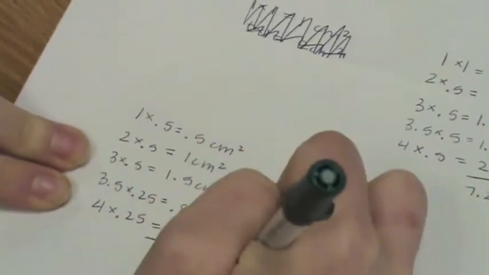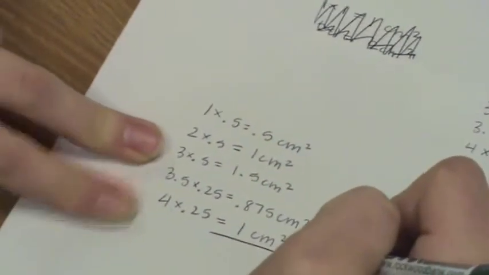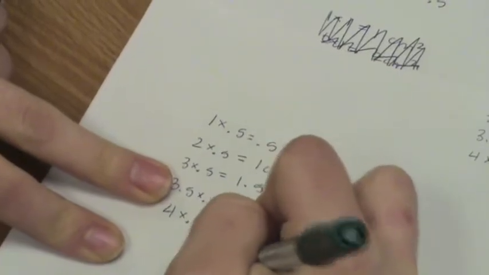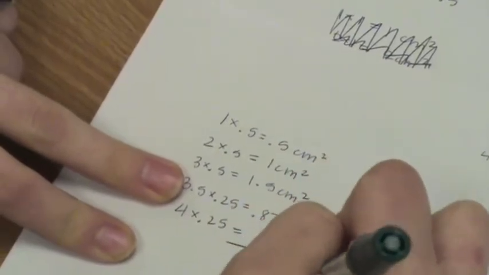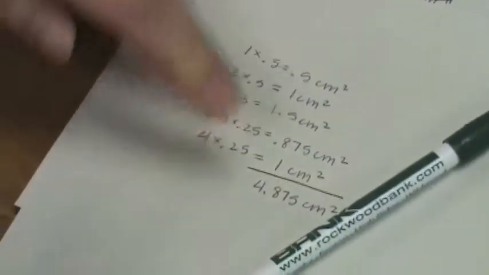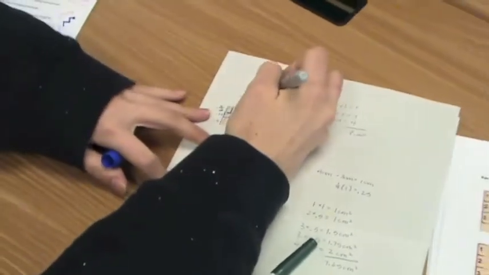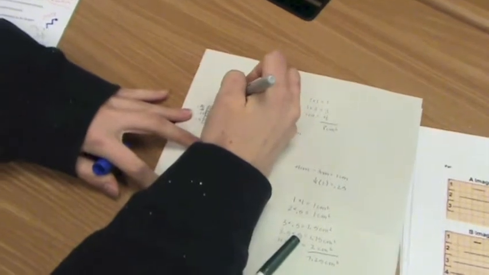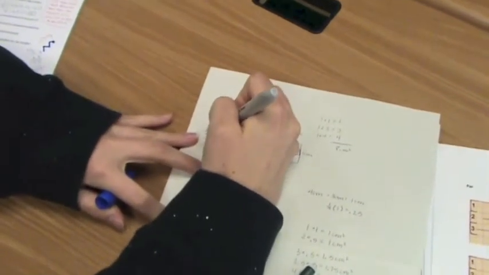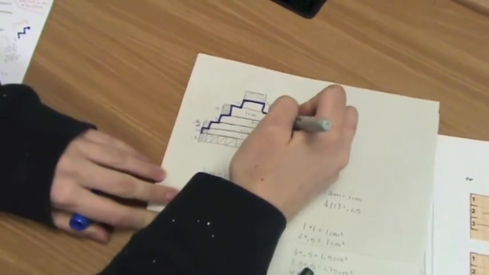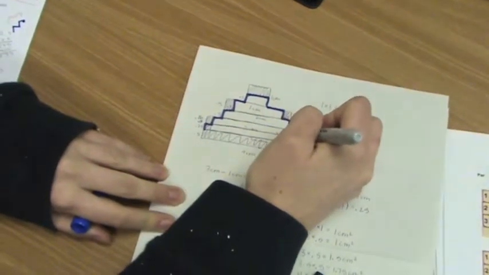And when we add these up, we're going to get that the total area of our triangle is 4.875 centimeters squared. Now, if we look at our stair-step image now, we can see that it is smaller, with smaller steps, and it's going to be more accurate to what our actual specimen might look like.